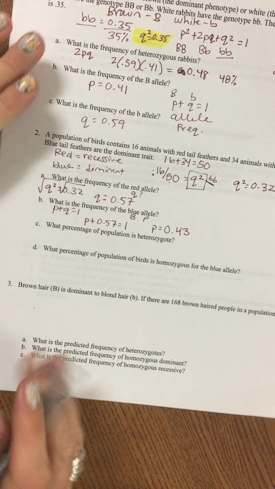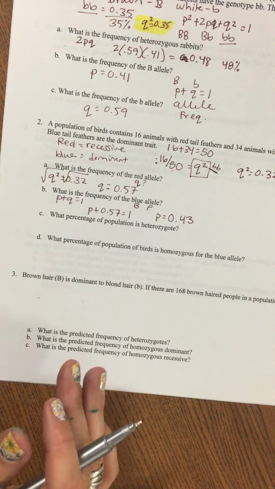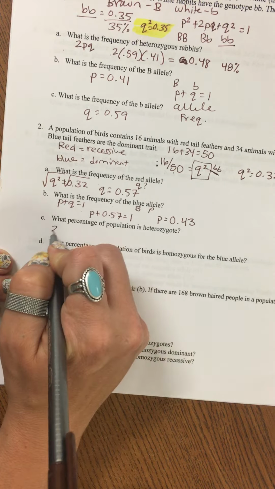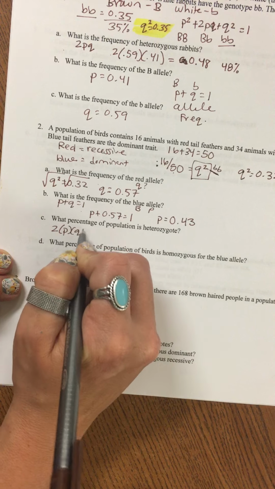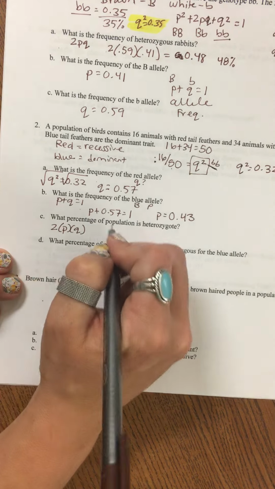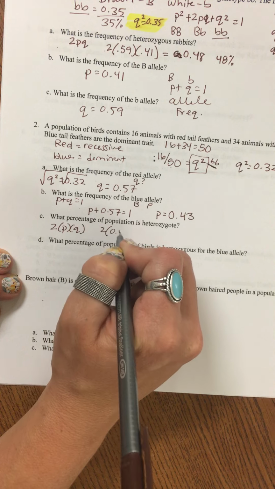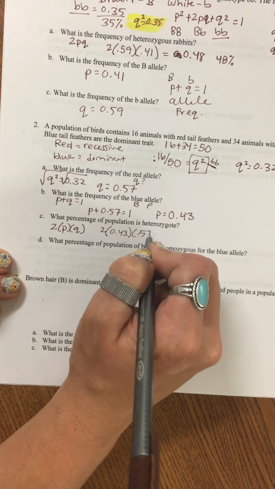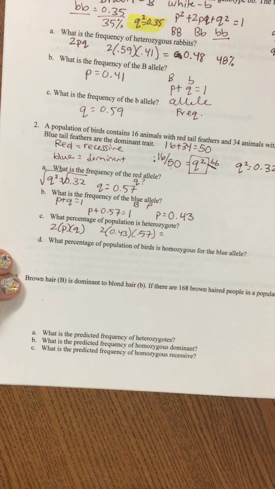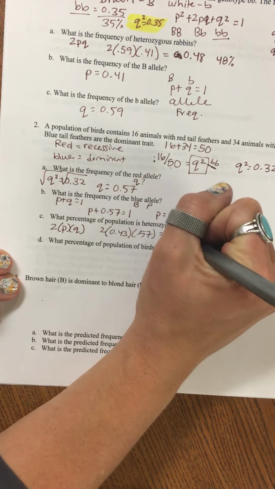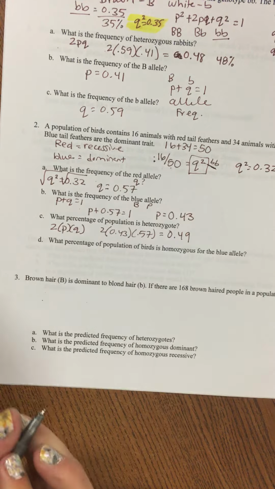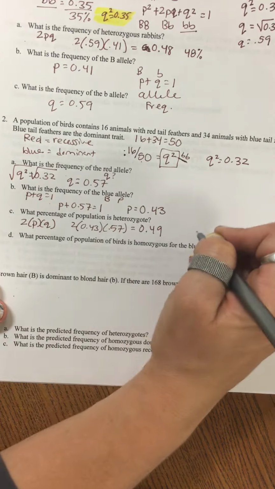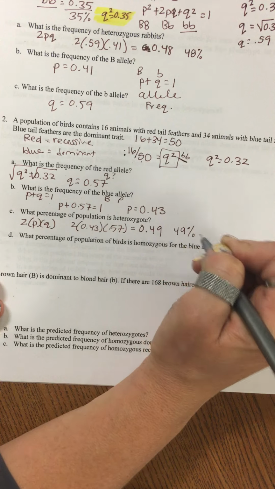And then what percentage of the population is heterozygote? So I would do 2pq. 2 times p times q tells me the frequency of heterozygotes. So I go 2 times 0.43 times 0.57 and enter that into my calculator. And that should tell me 0.49. So 49% of the population is heterozygous.